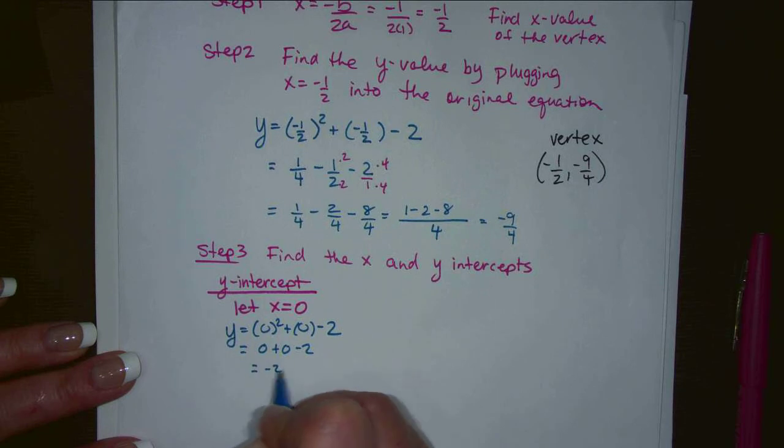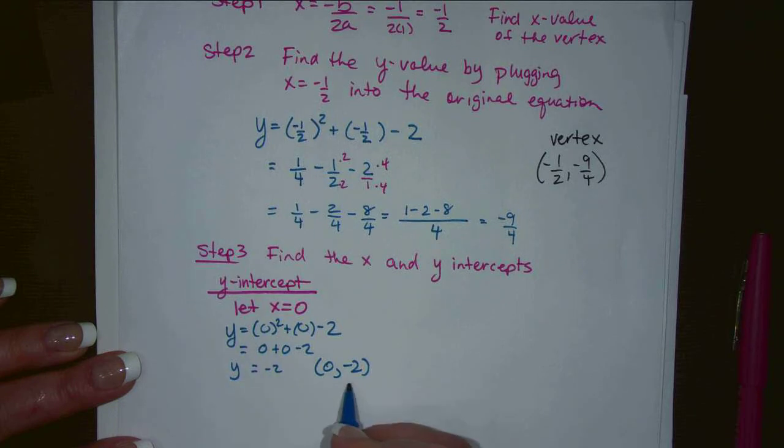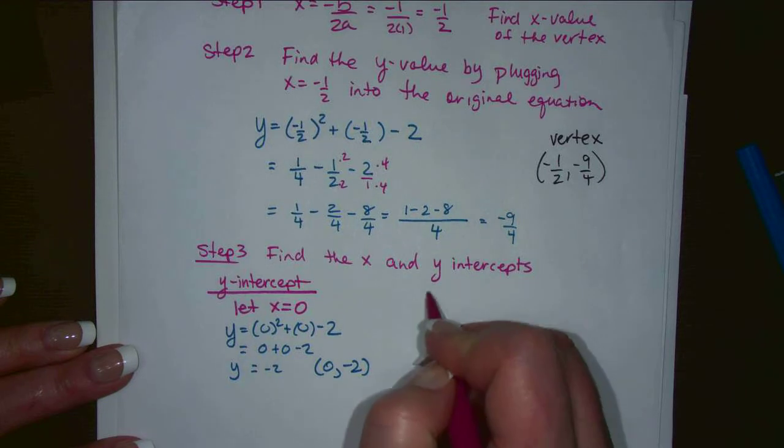Minus 2. So we have a point 0, minus 2. X is 0, and we just found y is minus 2. Write the point down right away. I explained why last time. When you look back, if it's not written as a point, you might get that mixed up. Now what about the x-intercept? What do we do?